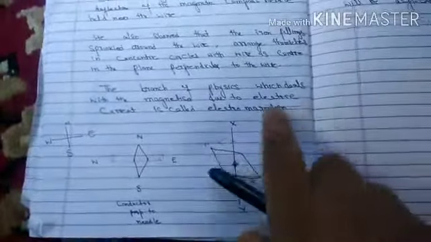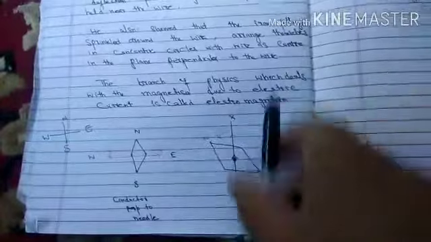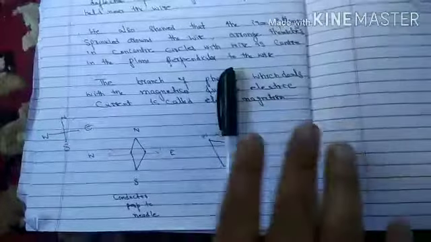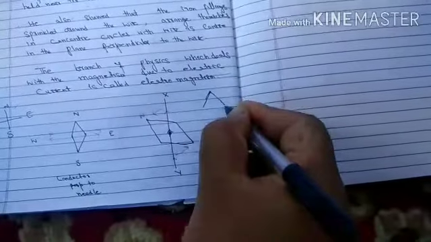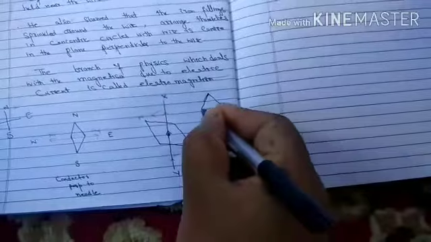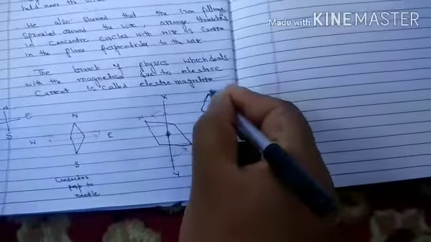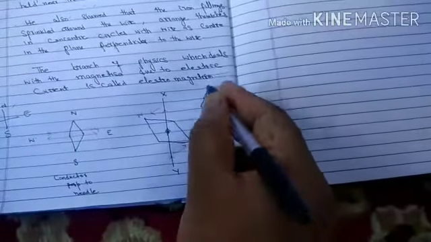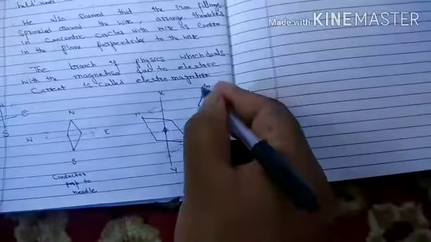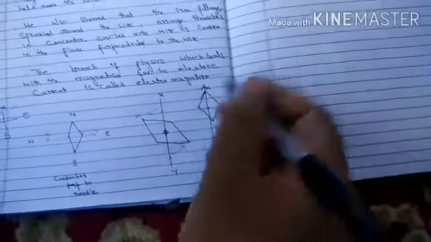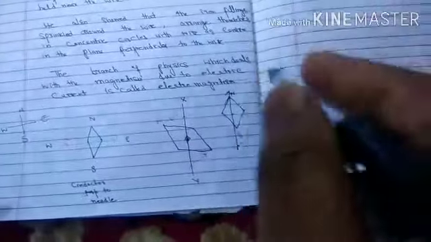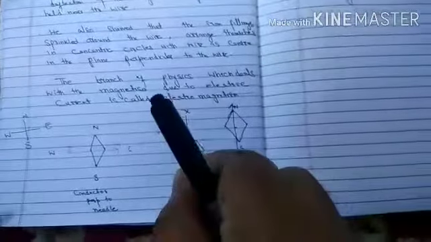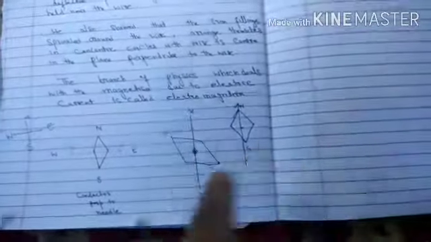One day he suddenly placed the conductor above the magnetic needle, along the axis of the magnetic needle, north-south. That means this conductor was placed above this needle but along the axis of the needle. It was found that there is a deflection in the magnet needle.